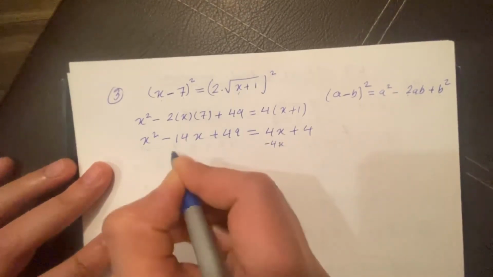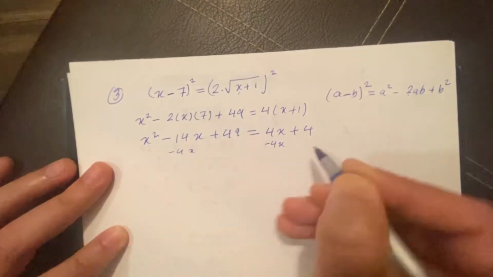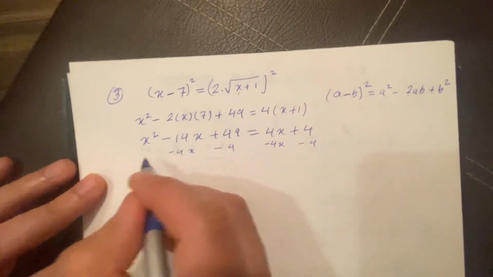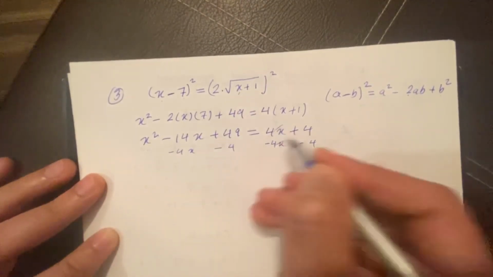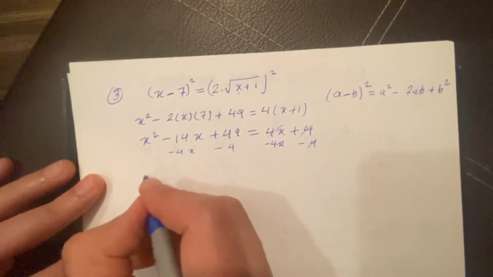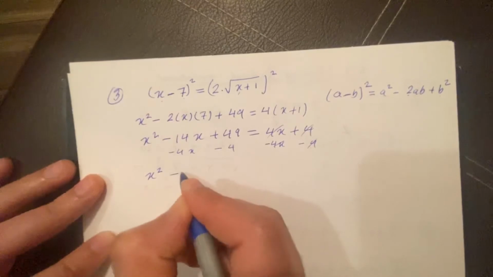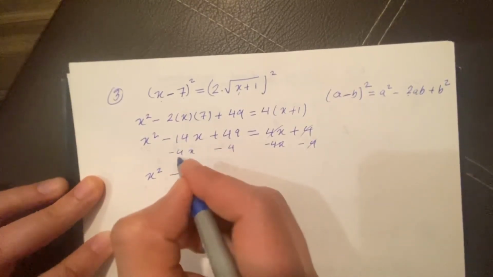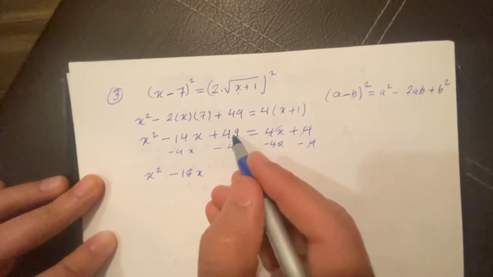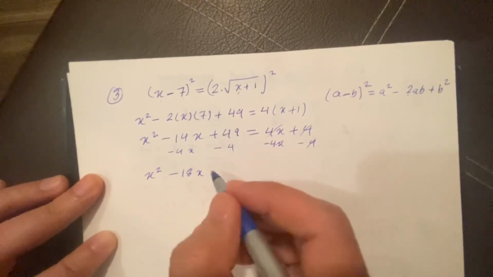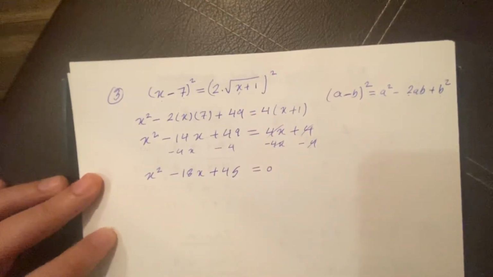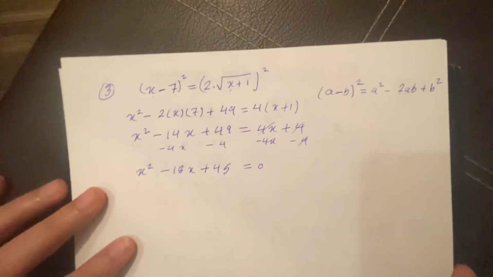Subtract 4x, subtract 4x, subtract 4, subtract 4. So on the right hand side, it's 0. On the left hand side, we get x squared, minus 14x minus 4x is minus 18x, plus 49 minus 4 is plus 45, is equal to 0. All right, now we can use the AC method.